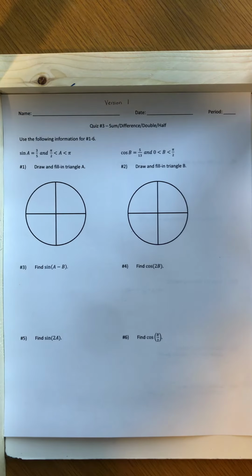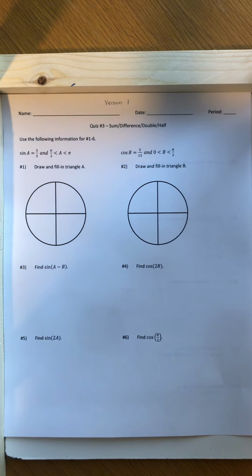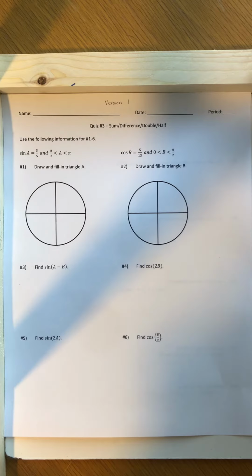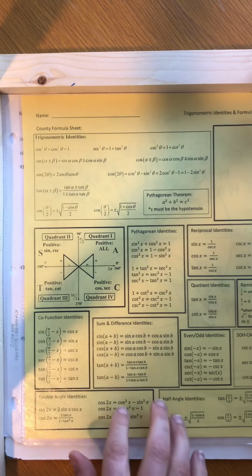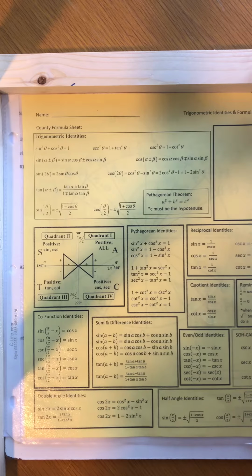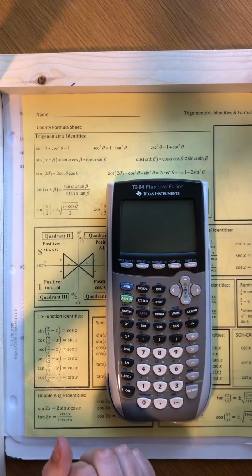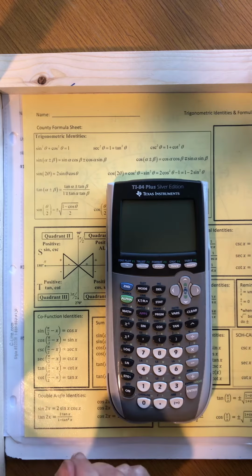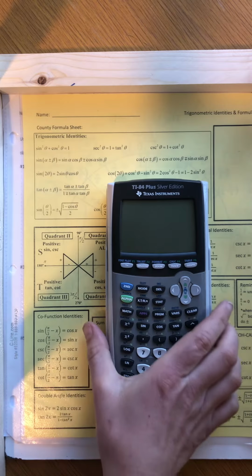This is the review for quiz number 3 about the sum, difference, double, and half angle identities. To help you with this, you're going to need your formula sheet, and you might also need a calculator, but it does not need to be a scientific calculator. Anything should work.